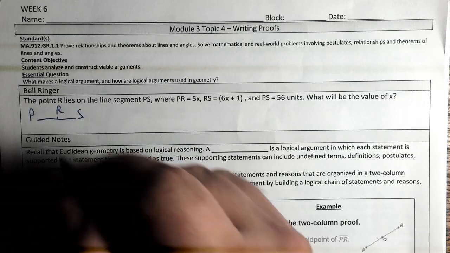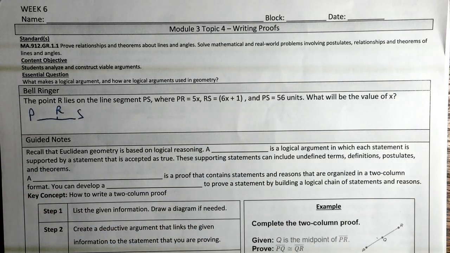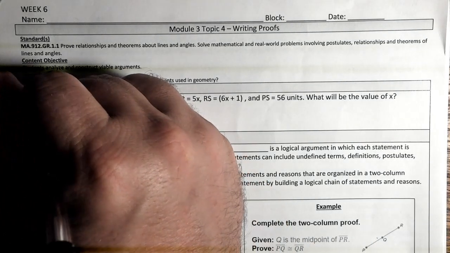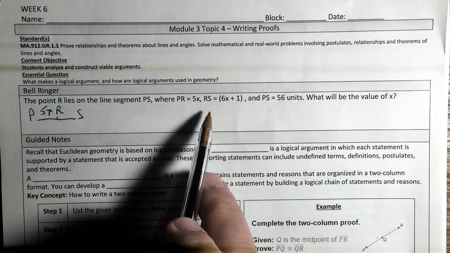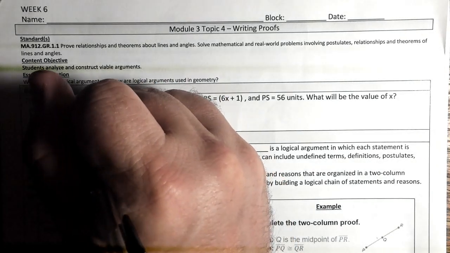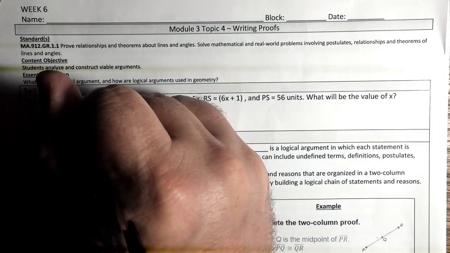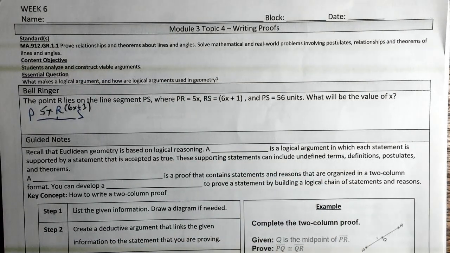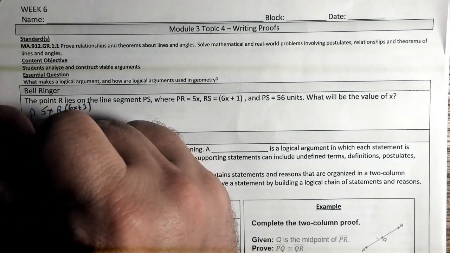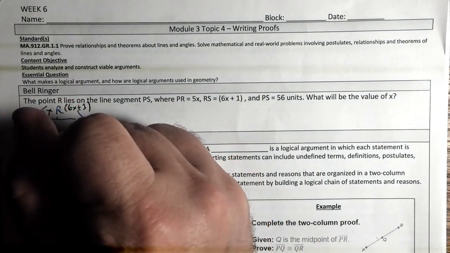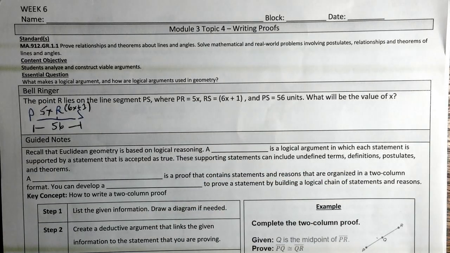So, where PR is 5x, and RS is 6x plus 1, and PS, so from P to S, the whole thing is 56 units. What will be the value of x?